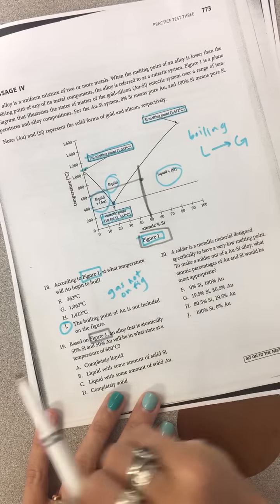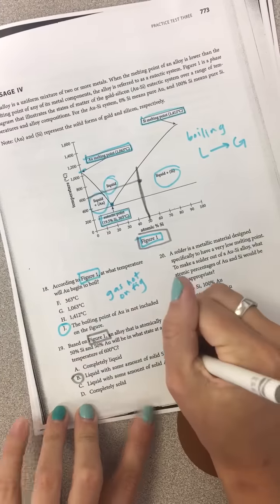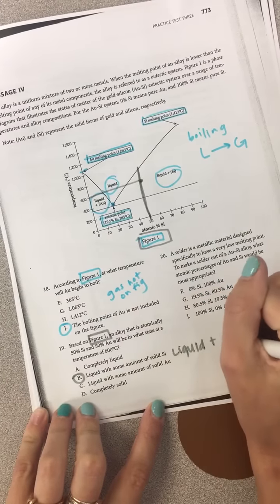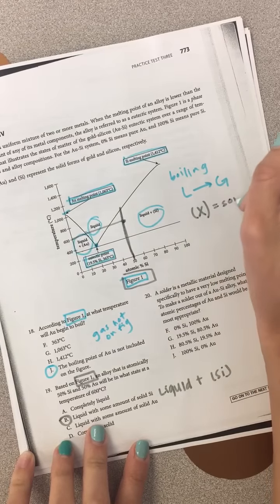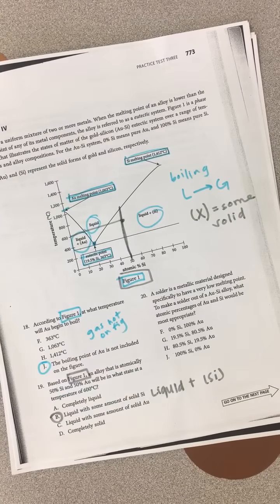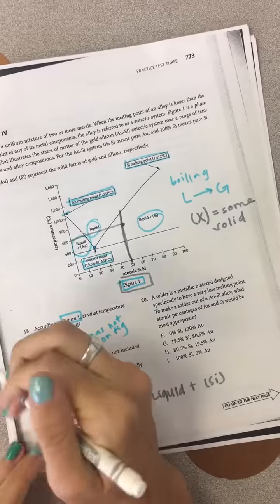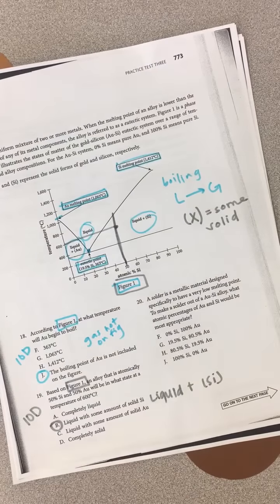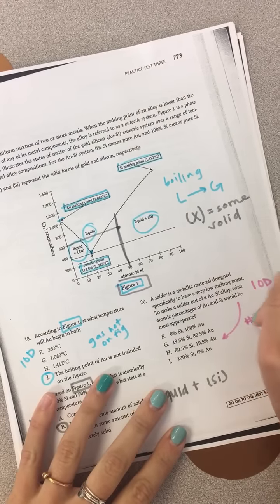So it says liquid plus Si. So that's going to be liquid with Si. That's what that means, liquid plus Si. So this on our diagram with an element name equals some solid. And that's 19. Oh, both of these are IOD because you are pulling out a number, IOD because you are going and tracing a graph.